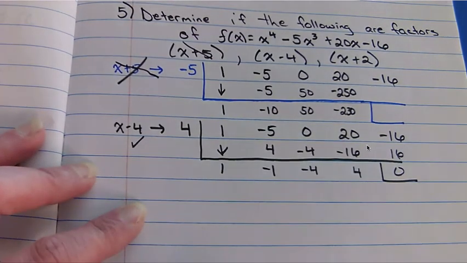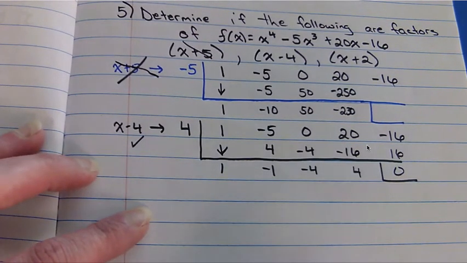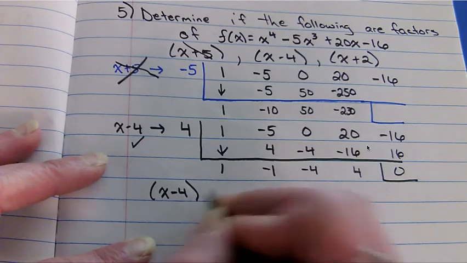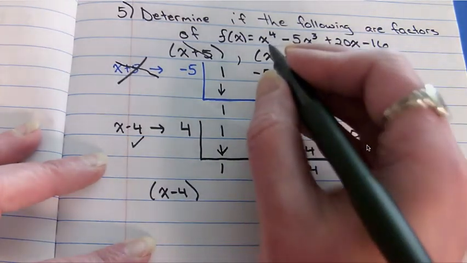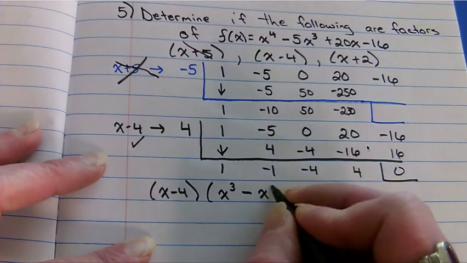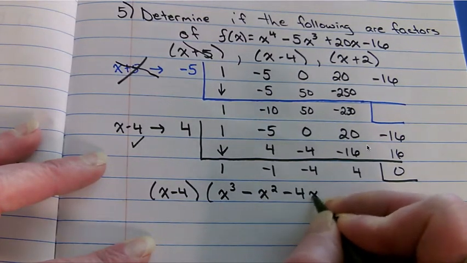So this one does work. That means it is a factor. That means I can multiply x minus 4 times, this would be 1 less, so this would be x cubed minus x squared minus 4x plus 4.